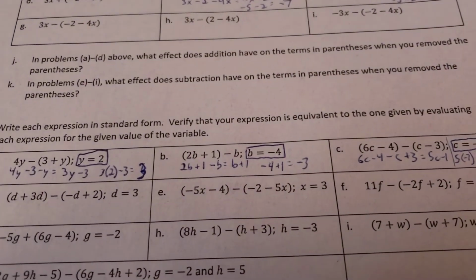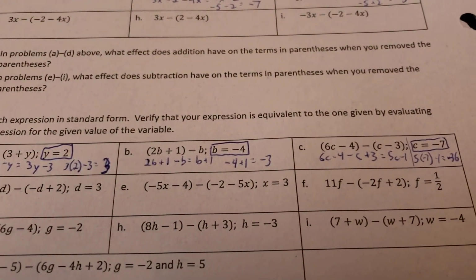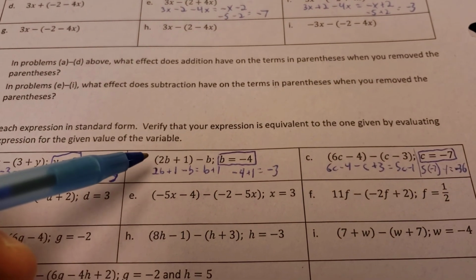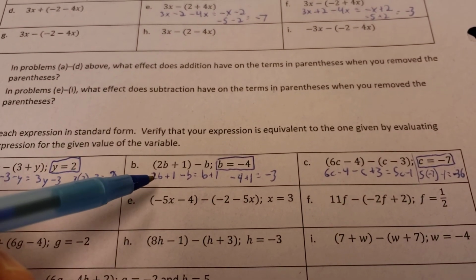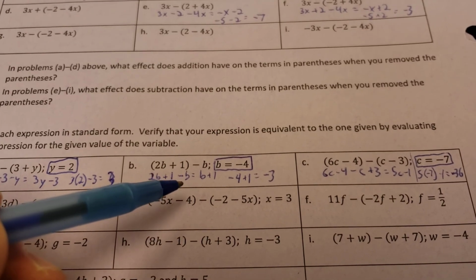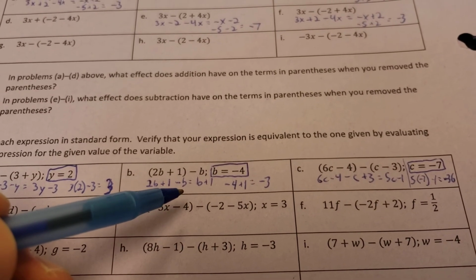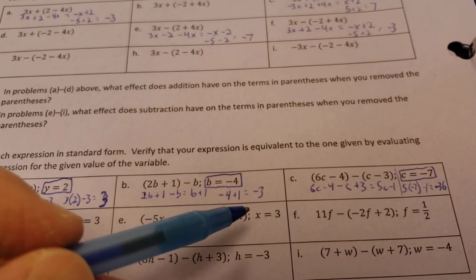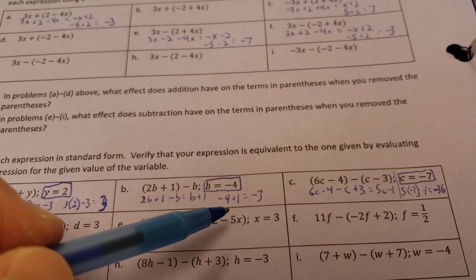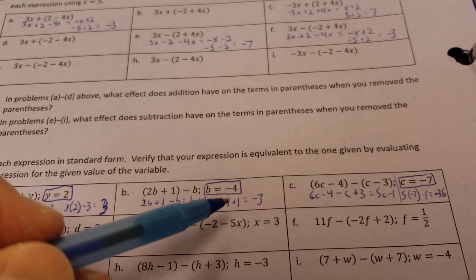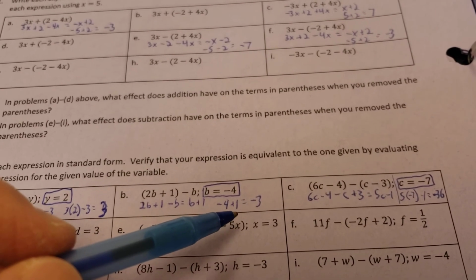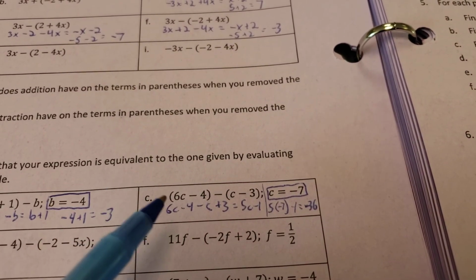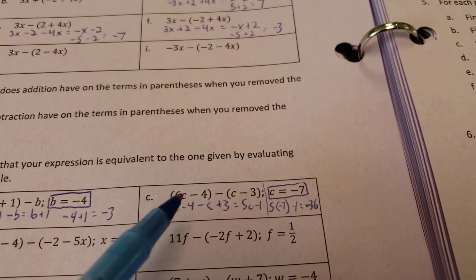All right. And let's shift over to b. I got 2b plus 1. And I'm supposed to take away a b from there. So 2b plus 1 minus 1 of my b's. So 2b minus b gives me just a single b. And that's still plus 1 just all by itself, so it's the plus 1. So if just a single b, b is negative 4, it becomes negative 4 plus that 1, and it gives me a negative 3.